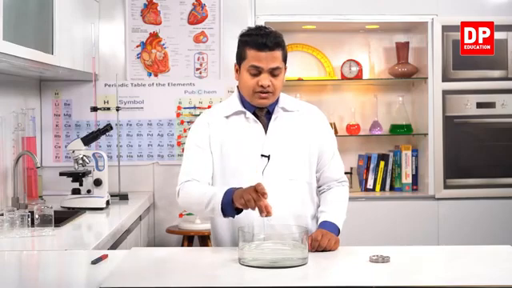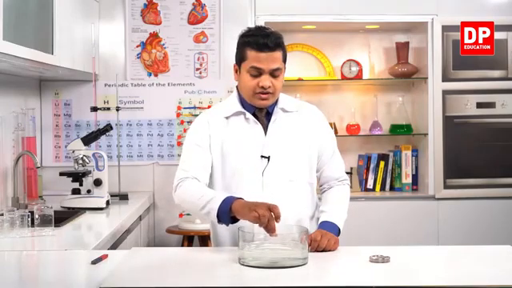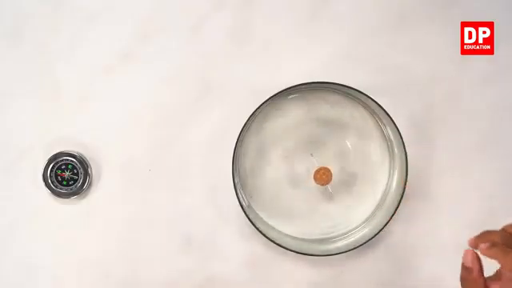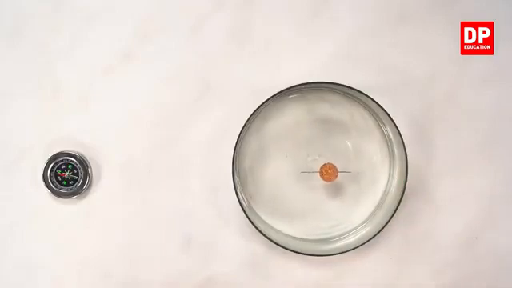Now I'm going to put this thing in the water. We'll see to which direction it rotates. It's rotating now and it's going to suspend like this. See? It's rotated and suspended like this.